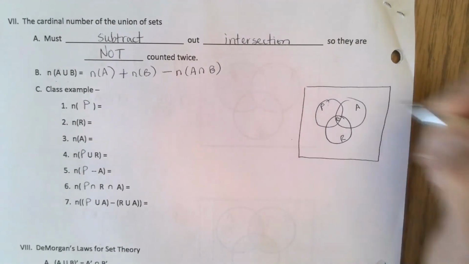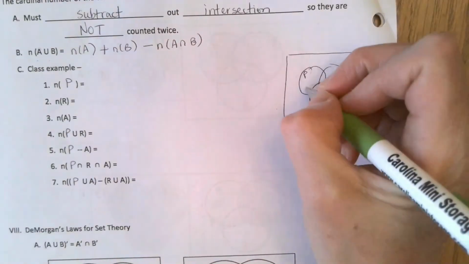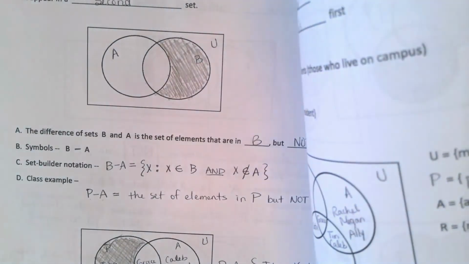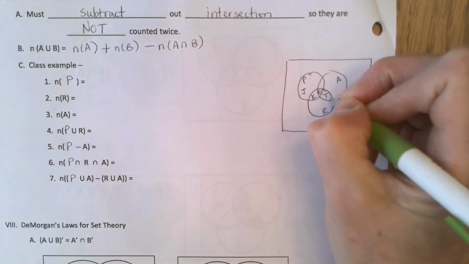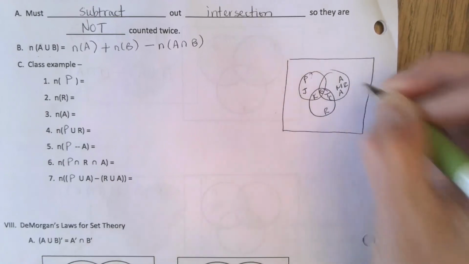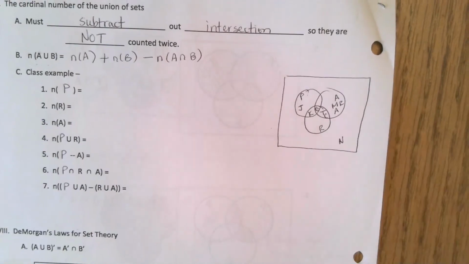Grace was right here in the middle. This is too small to see. John was out here. Katie was right in here. Tim and Caleb were in here. We had Megan, Rachel, and Allie out here. And we had Noah down here in the corner.